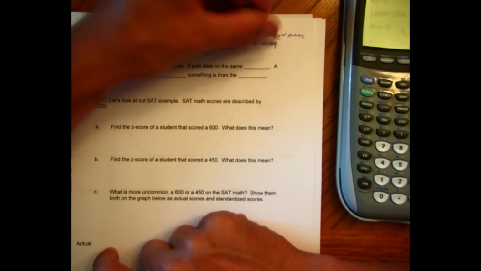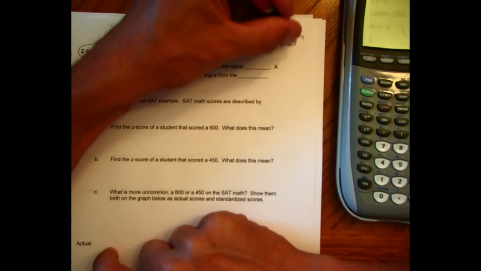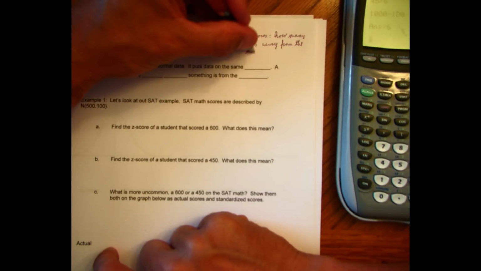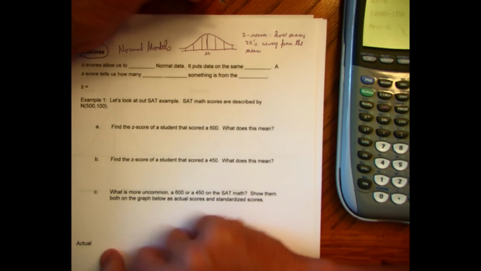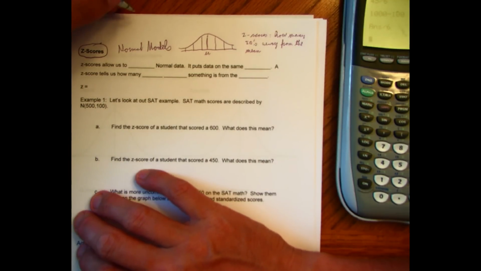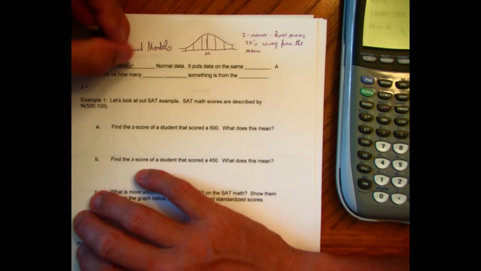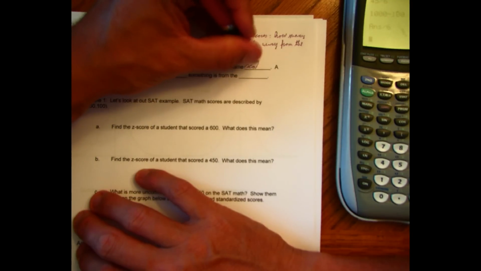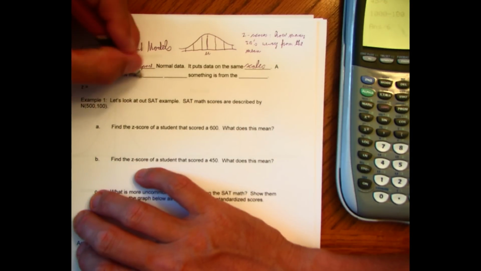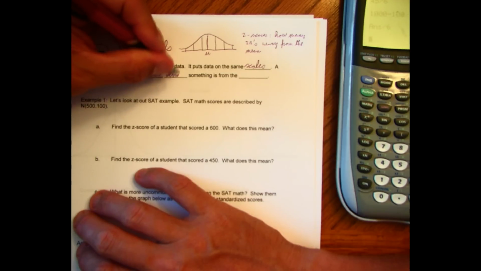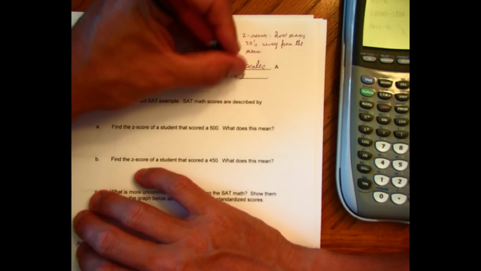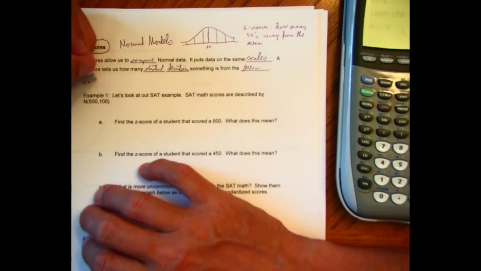That's all they're telling us. So remember when we talked about standard normal models? That's what we're dealing with here. They allow us to compare normal data and put data on the same scale. The z-score tells us how many standard deviations something is from the mean. Very simple. You take the score, subtract the mean, and divide by the standard deviation.